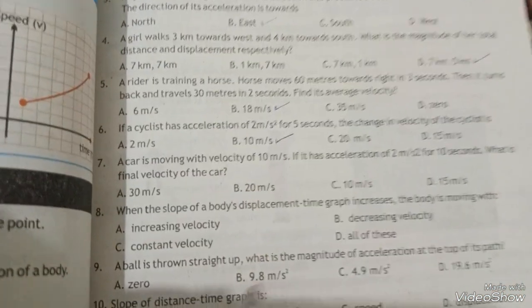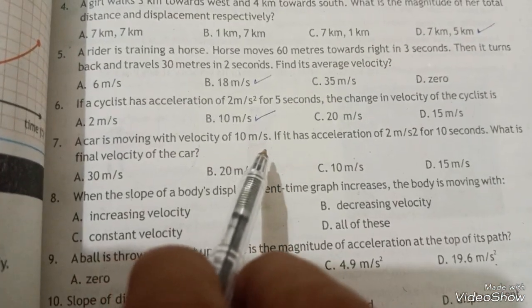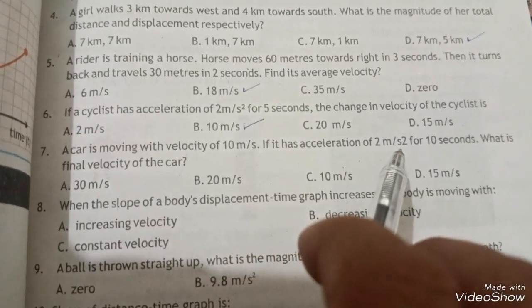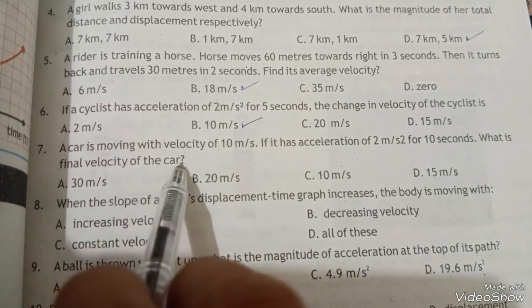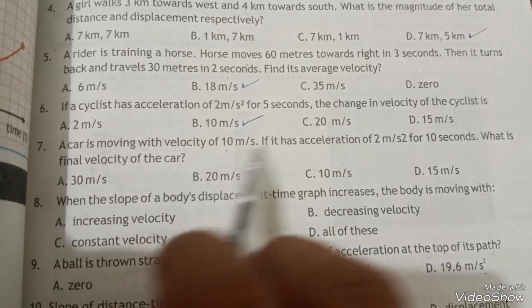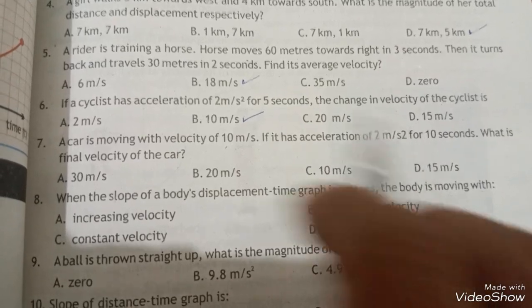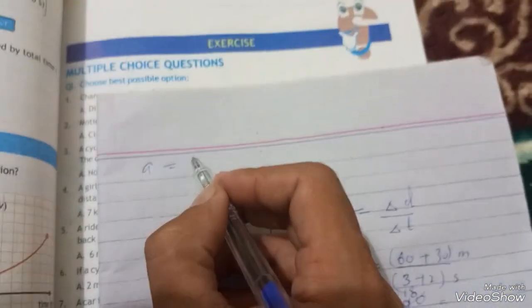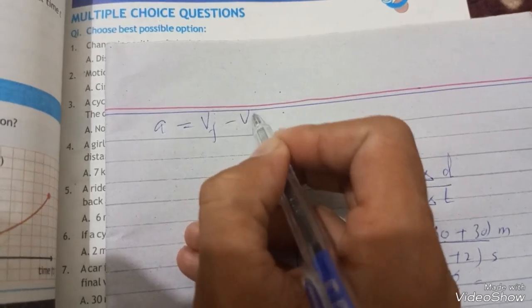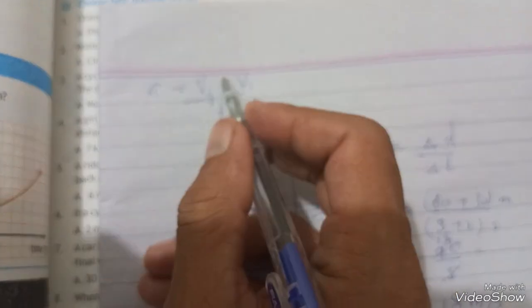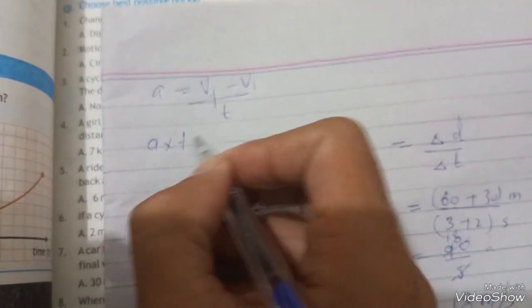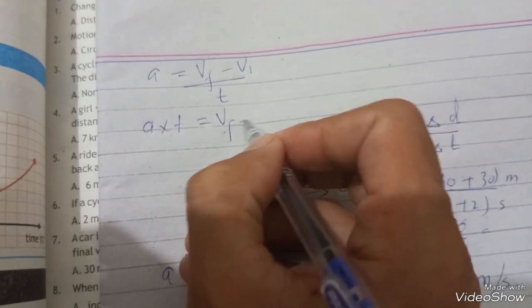Question number 7. A car is moving with a velocity of 10 meters per second. If it has an acceleration of 2 meters per second squared for 10 seconds, what is the final velocity of the car? We are given the initial velocity, the acceleration, and the time, but we have to calculate the final velocity. We know that acceleration equals vf minus vi divided by t. So a multiplied by t equals vf minus vi.